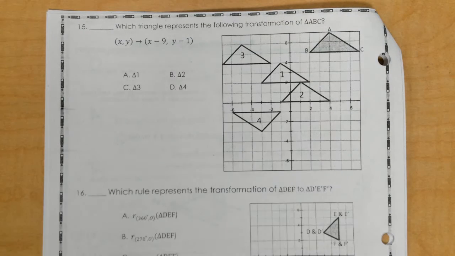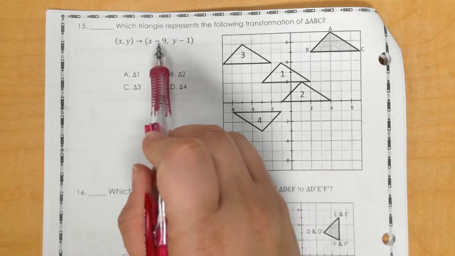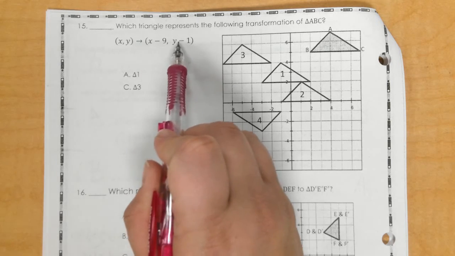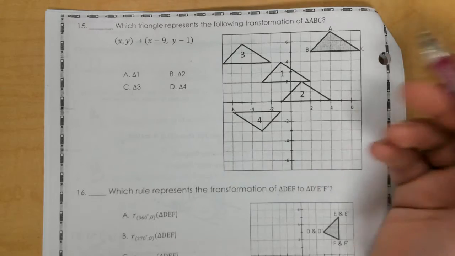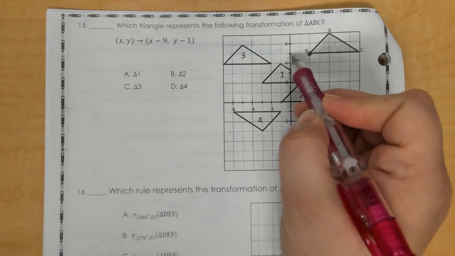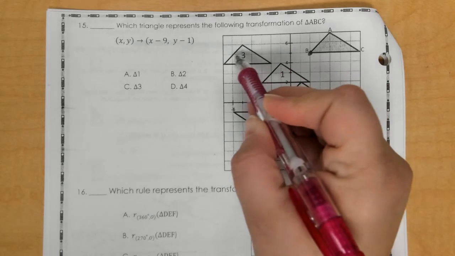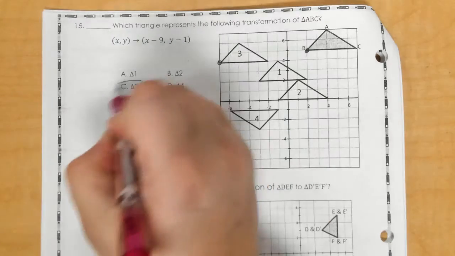In number 15, it says, which triangle represents the following transformation of triangle ABC? And so our transformation is negative 9x, and then the y is negative 1. So we're going to go left 9, down 1. So I'm going to pick a point. I'm just going to pick B. I have to go 9 to the left, and then down 1. So I land at triangle 3.